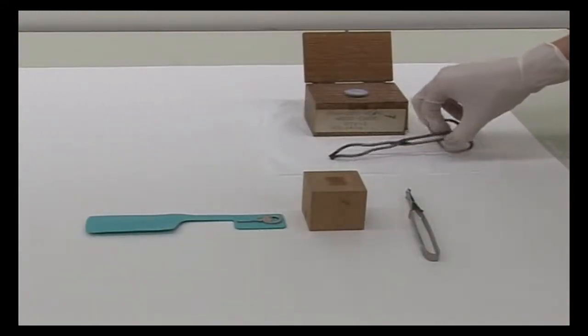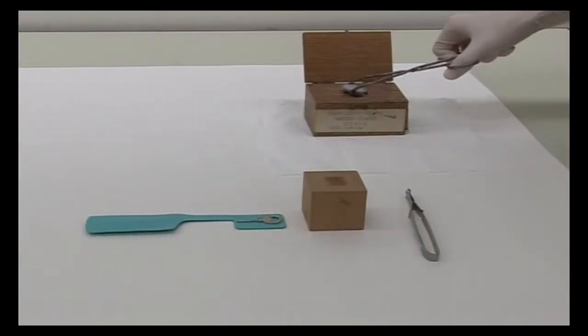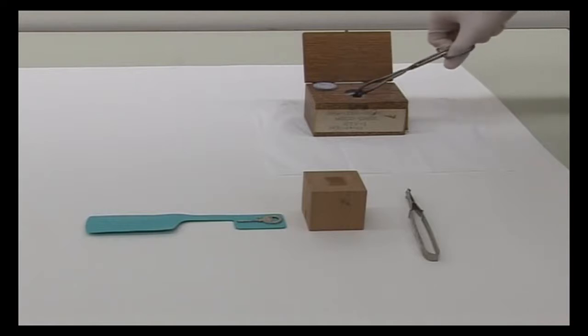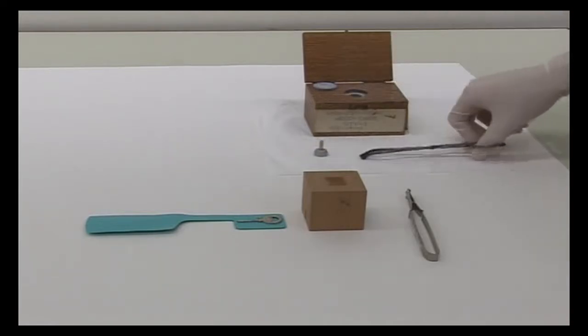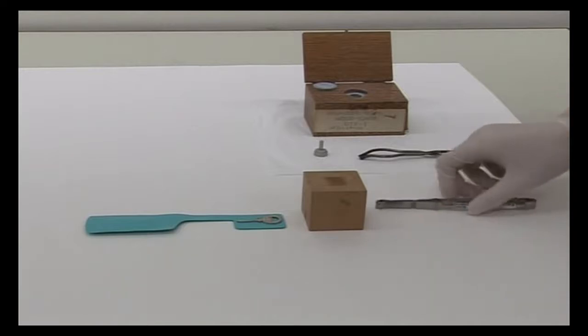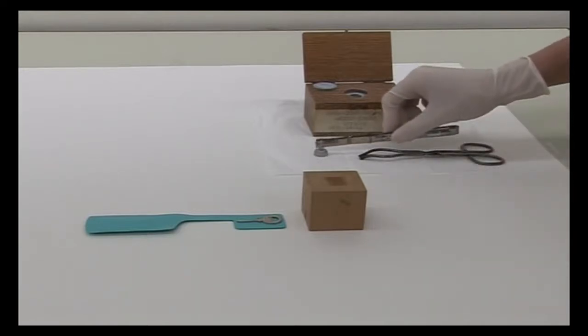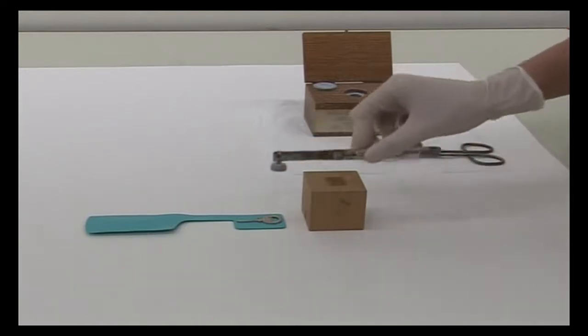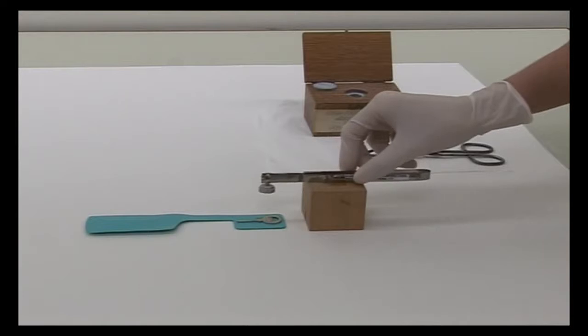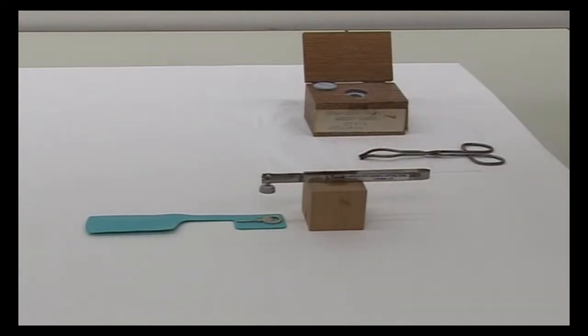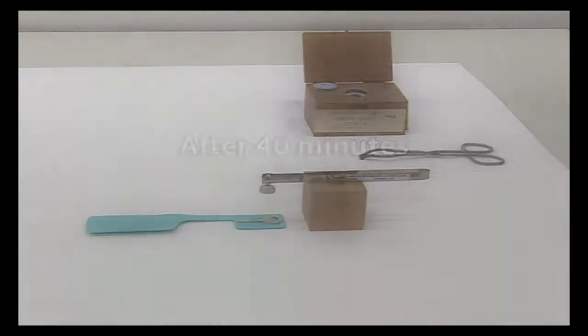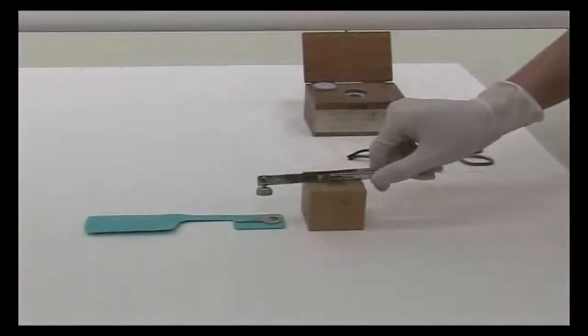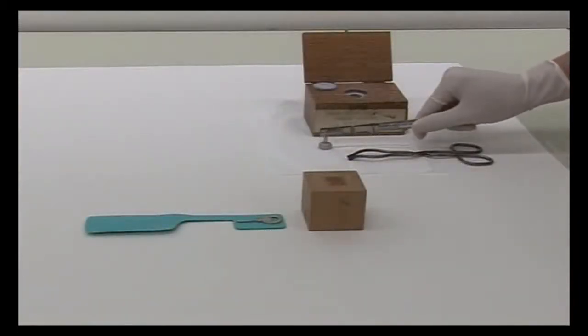Place a sealed radium source about 4 centimeters above the film using a radioactive source lifting tool. After 40 minutes, put the radium source back to its storage box using the lifting tool.